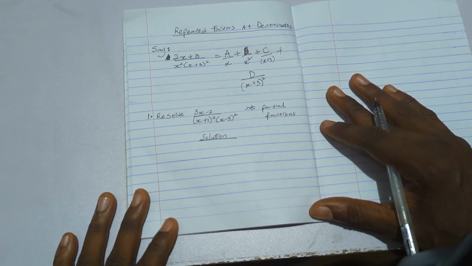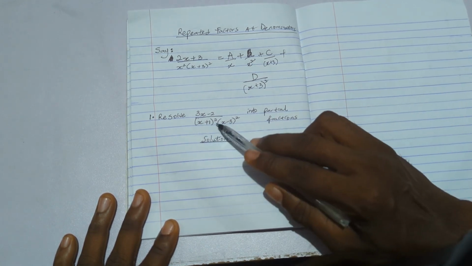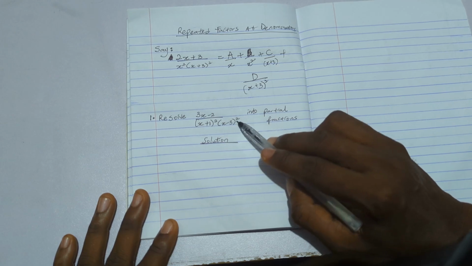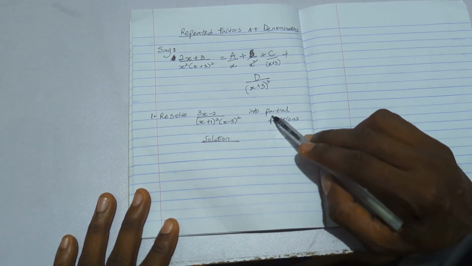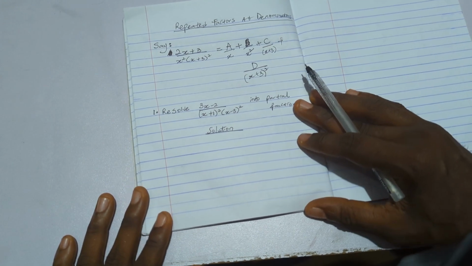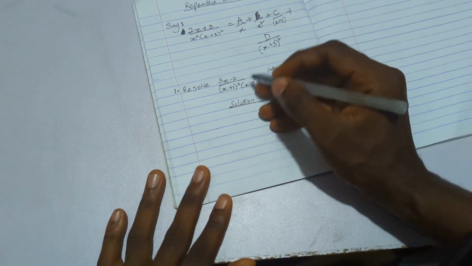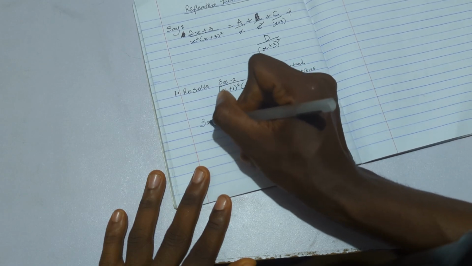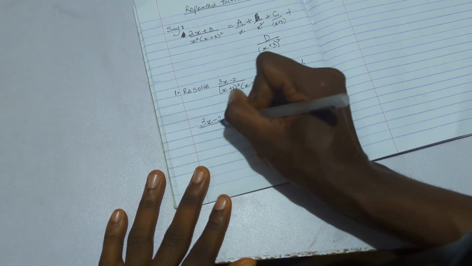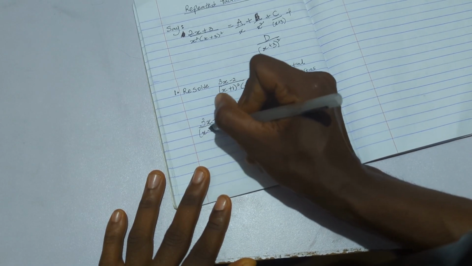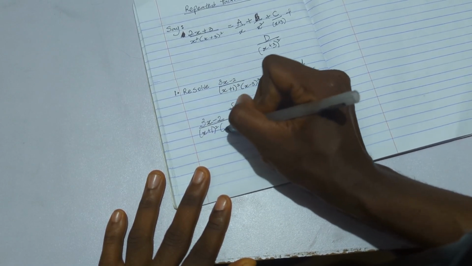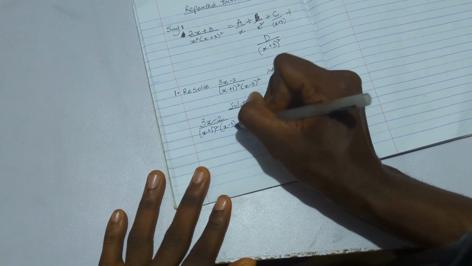Without saying too much, let's jump to the first question. Question 1 says, resolve 3x minus 2 over x plus 1 all squared, x minus 3 all squared into partial fractions. How do we deal with something like this? We have 3x minus 2 over x plus 1 all squared, x minus 3 all squared.